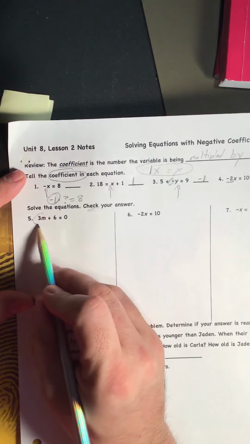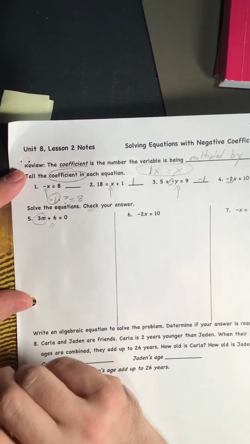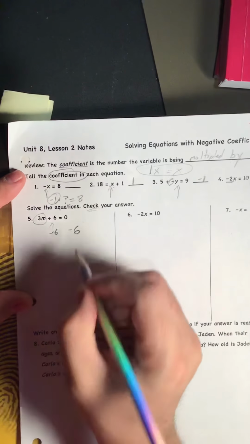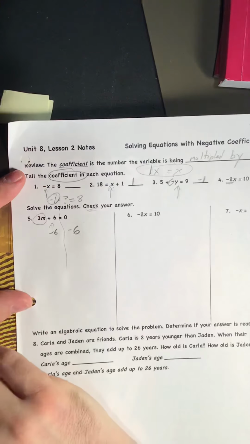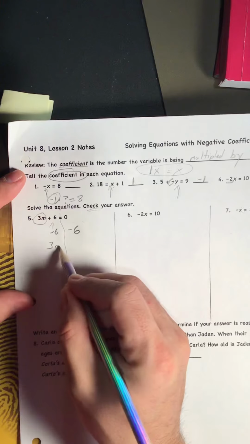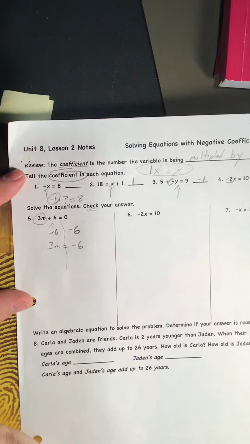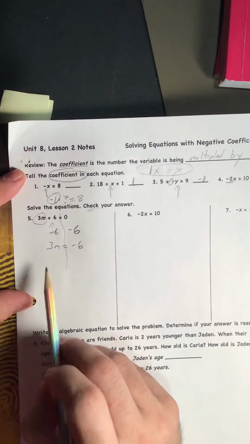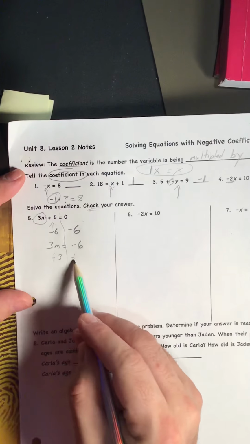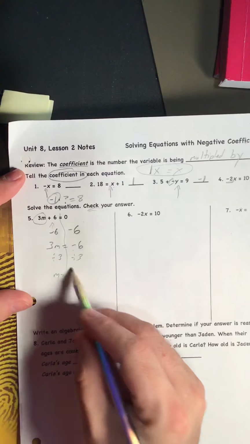So if I want to get the m by itself, I need to get rid of the positive 6. What is the opposite of a positive 6? It is subtracting 6. And what do I do to one side of the equal sign? I have to do to the other. So I'm going to subtract 6 on both sides, and I'm going to get 3m equals negative 6. Maybe you can see the answer at this point, but the opposite of 3 times m is dividing by 3. And I get m equals negative 6 divided by 3 is 2.